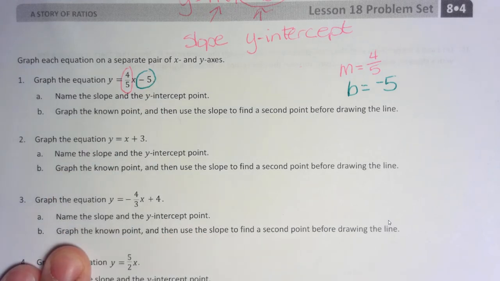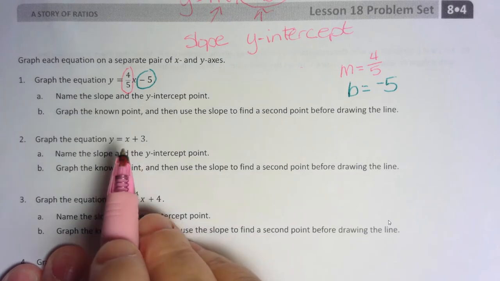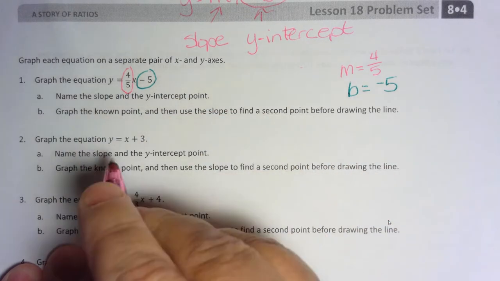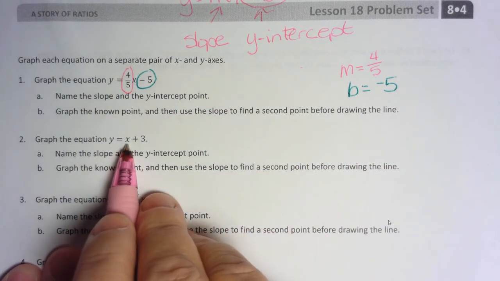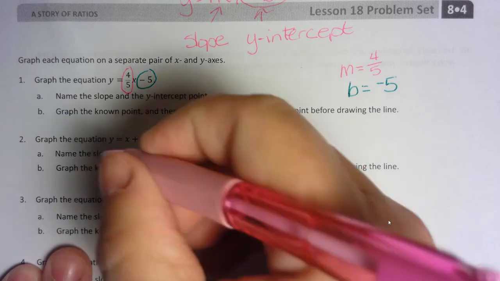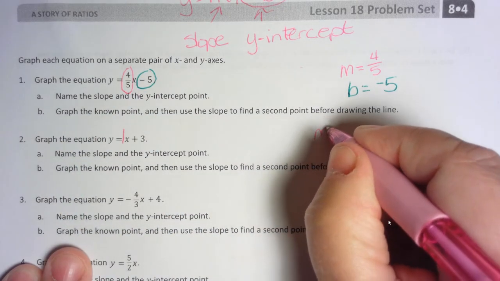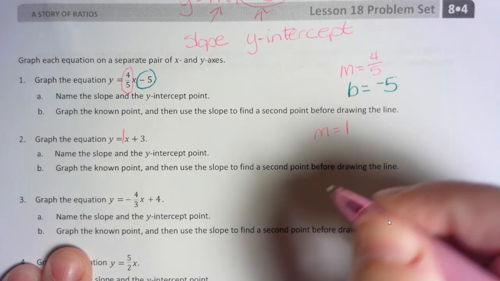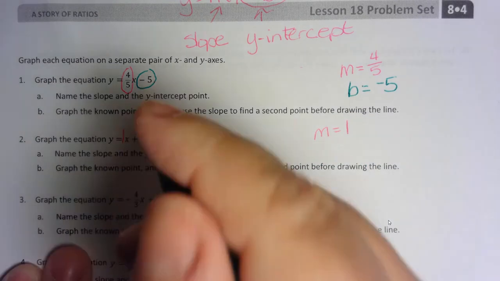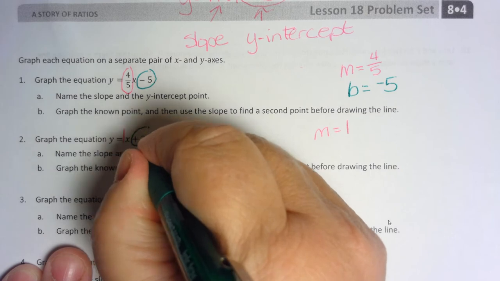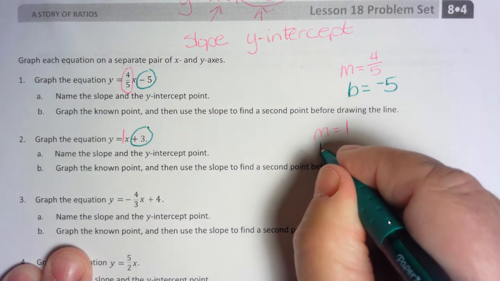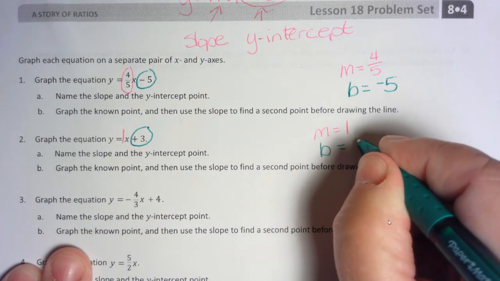Let's go down to number 2. What is our slope? It's the coefficient of x. X does have a coefficient, but remember it's invisible. It's that 1, right? So m here is going to be 1. And our b is going to be +3. Our y-intercept is going to be a +3.